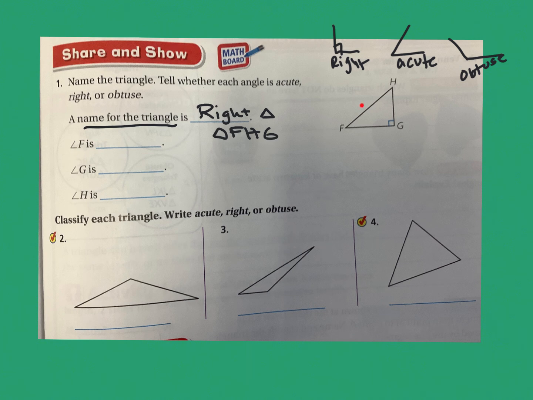Angle F right here is acute. Angle G right here is a right angle. And angle H right here is acute. And that's why, because of this, that's why we identified it as a right triangle. I guess they didn't ask us to do that on there. They just wanted us to name it. But you went the extra mile because you're awesome like that.